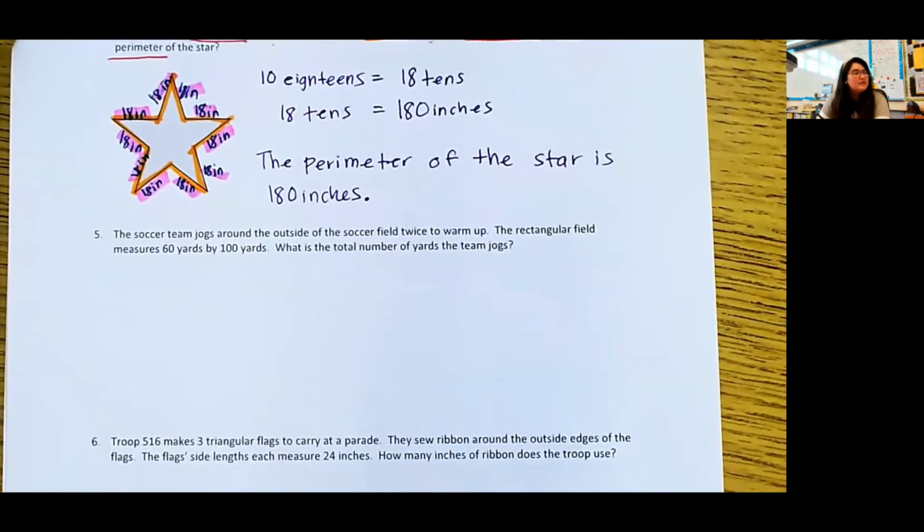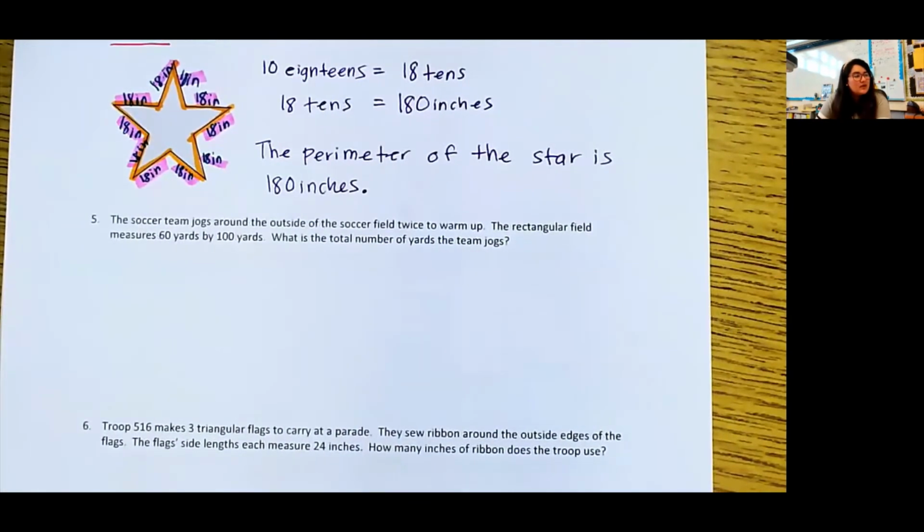Number 5. The soccer team jogs around the outside of the soccer field twice to warm up. The rectangular field measures 60 yards by 100 yards. What is the total number of yards the team jogs?